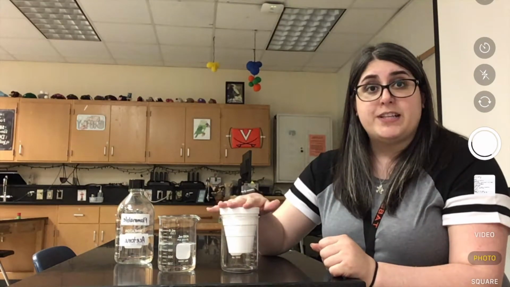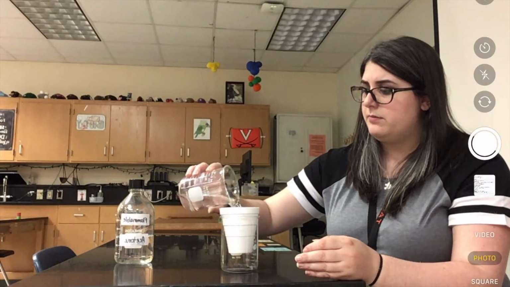First, here's my styrofoam. We're going to pour some water into this styrofoam. If they're the same polarity, then the styrofoam is going to be dissolved by the water. But if they are different polarities, then it is not going to dissolve. So when we pour this water in, as a surprise to no one, the water has not dissolved the styrofoam cup. That's why we use it for drinks.